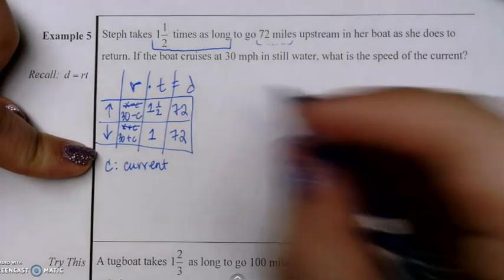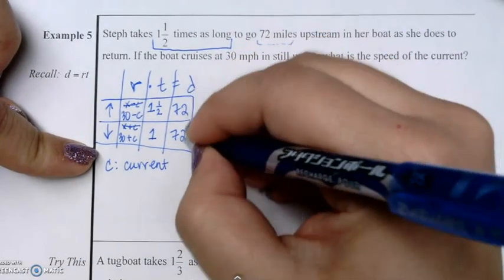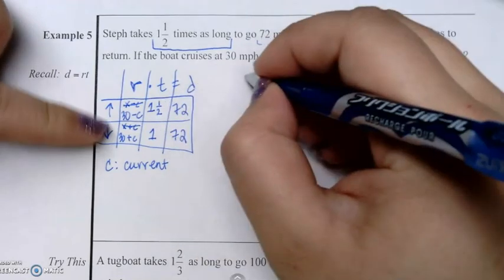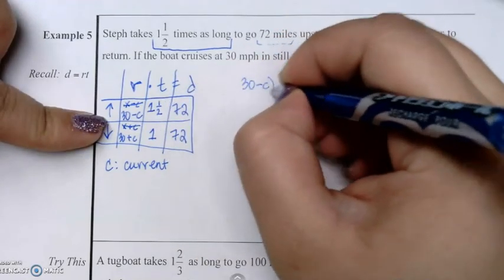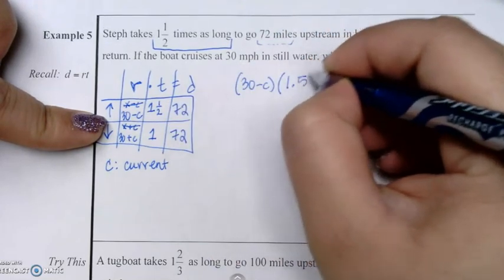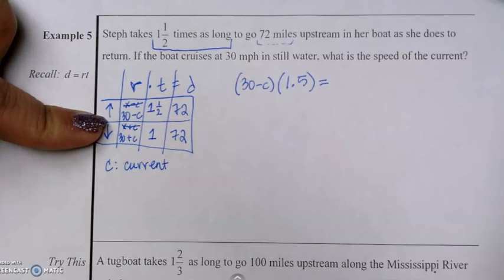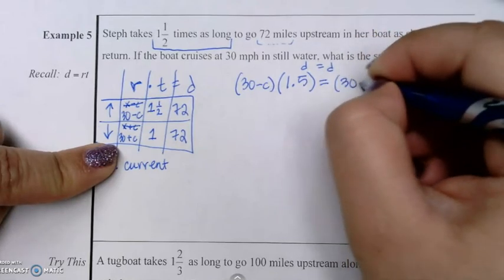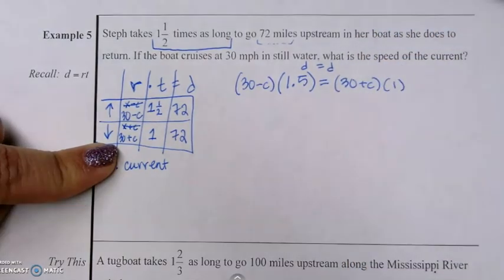And then we can set up d equals rt. So since my distances are equal, then rate times time is equal. So we have 30 minus c times 1.5 equals distance equals distance. So rate times time equals rate times time: 30 plus c times 1.